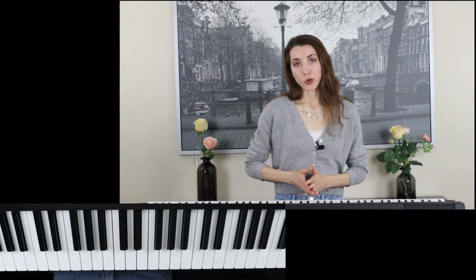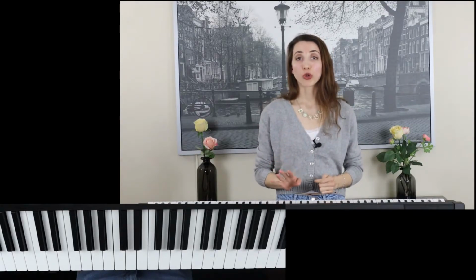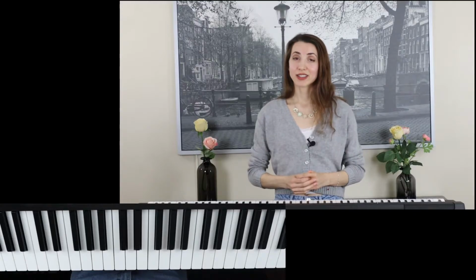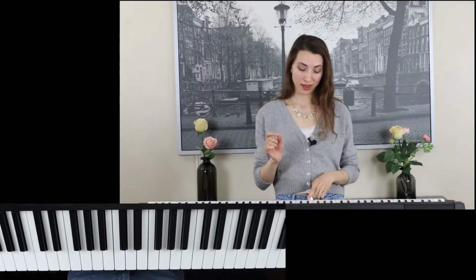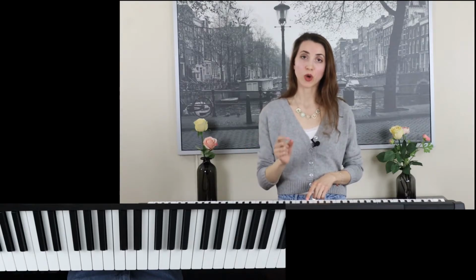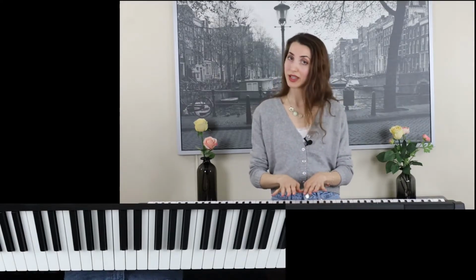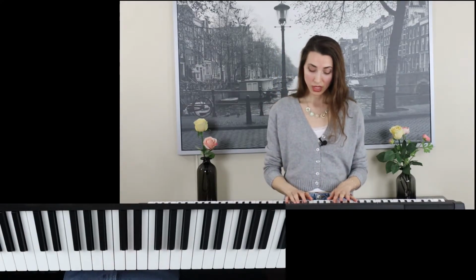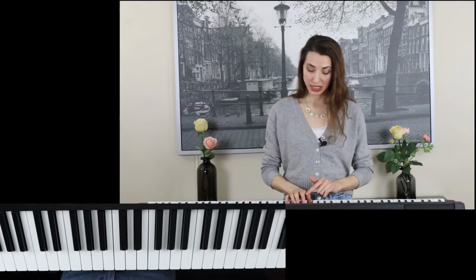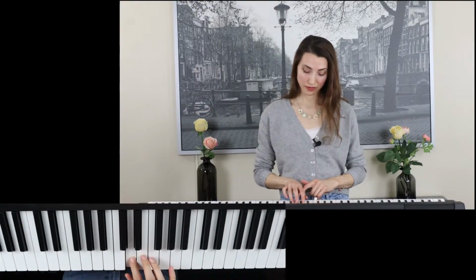Now, a tetrachord. What is a tetrachord? So basically, it's a series of 4 notes, and these 4 notes have to have a whole, whole, half step pattern. I'll be showing you the example here on my piano. So if we have, for example, C, D, E, F.